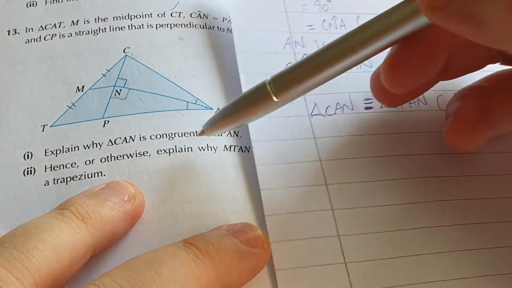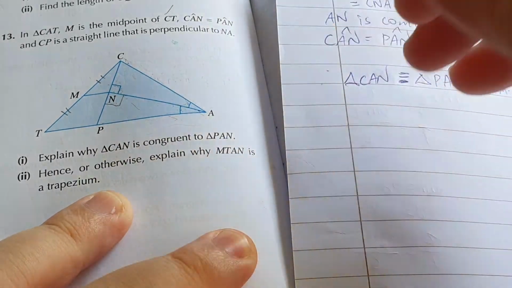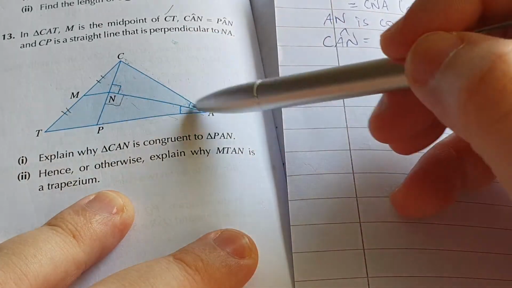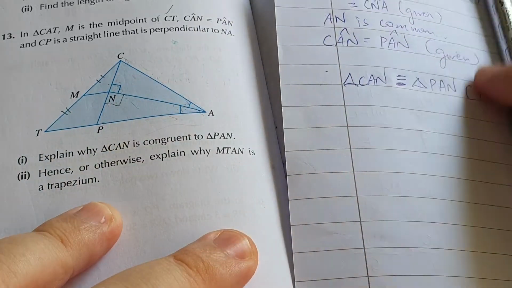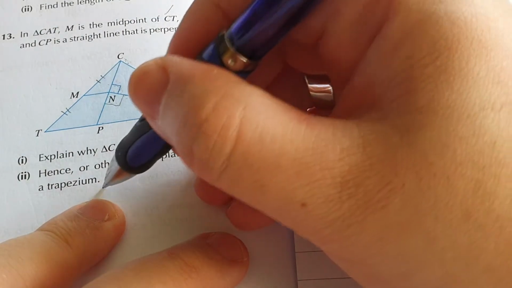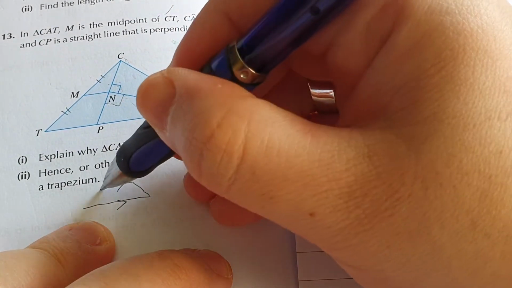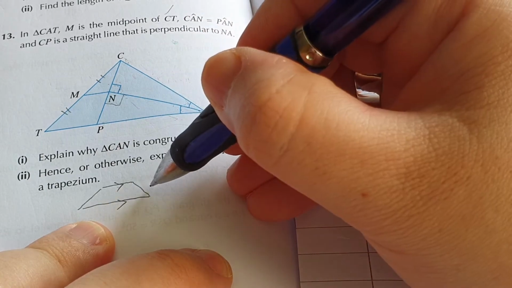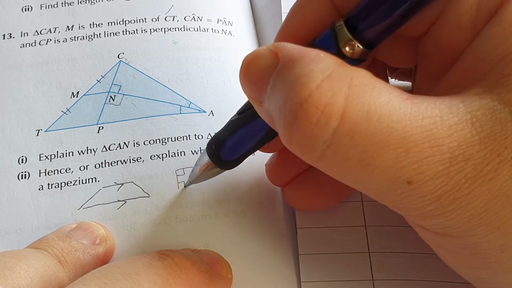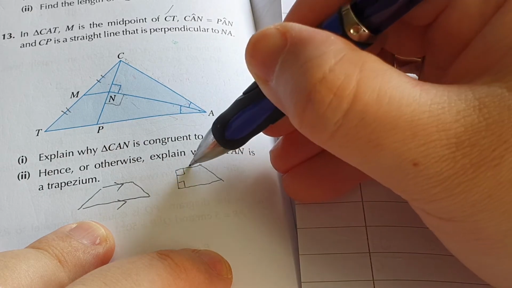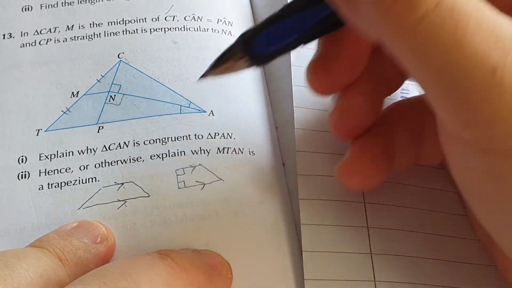Hence or otherwise, explain why MTAN is a trapezium. This part is slightly difficult. MTAN is this one, right? What is a trapezium? A trapezium is a shape that has one pair of parallel sides. So like that is a trapezium, like that with this 90 also is a trapezium. As long as there is one pair of parallel sides, it is a trapezium.